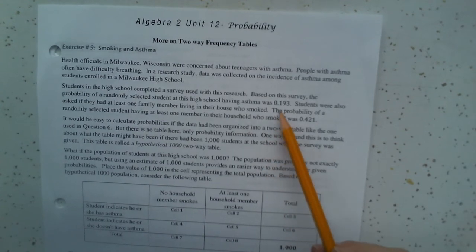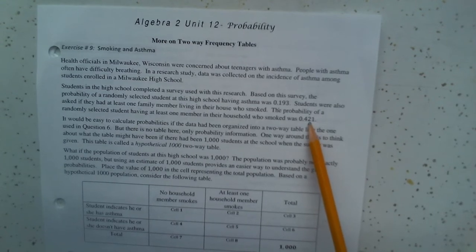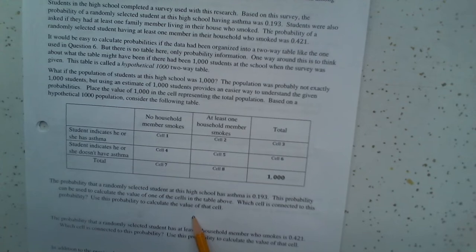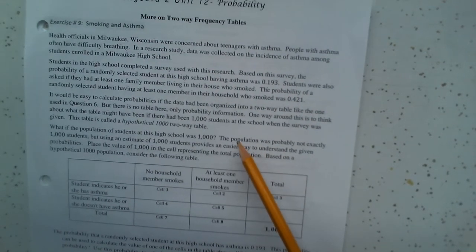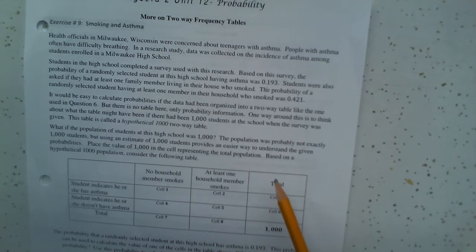With the results from this survey, maybe they could see some correlations. So the high school surveyed their students and reported back 3 probabilities. The probability of having asthma is 0.193. The probability of living with a smoker was 0.2421. And later in the story, the probability of having asthma and living with a smoker was 0.120. So we're going to try to make conclusions based on just the 3 probabilities gathered from this survey.